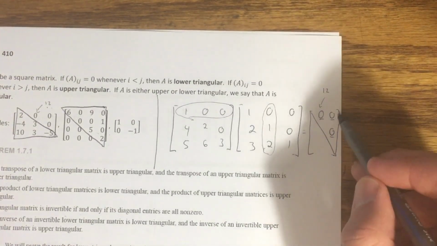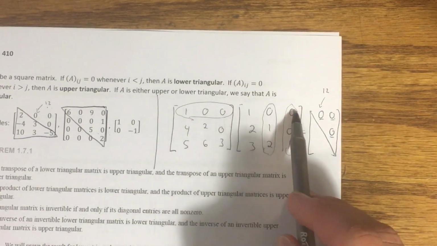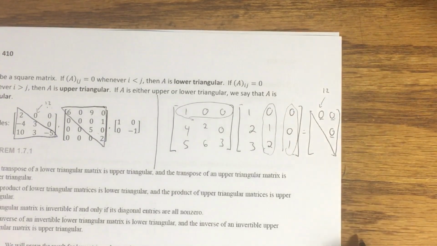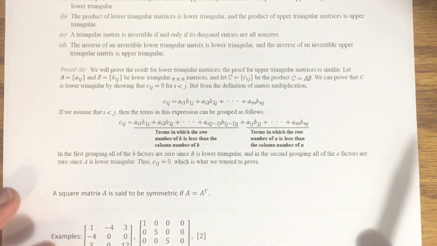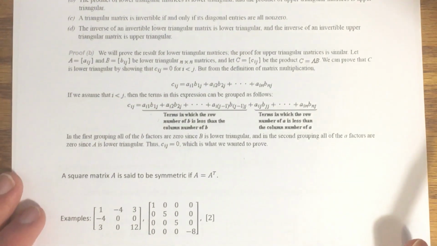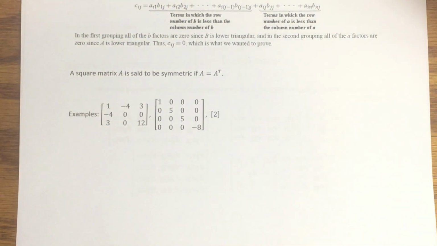And the same thing's going to happen for this entry too. Third column times this first row, every product is going to have a 0 in it. Everything adds up to 0. So that's basically what this proof is saying in a more general way. Okay? All right. So we're not going to do much with triangular matrices right now. We'll expand on their properties as we get further into this course. But for now, we're going to go ahead and move on to symmetric matrices.